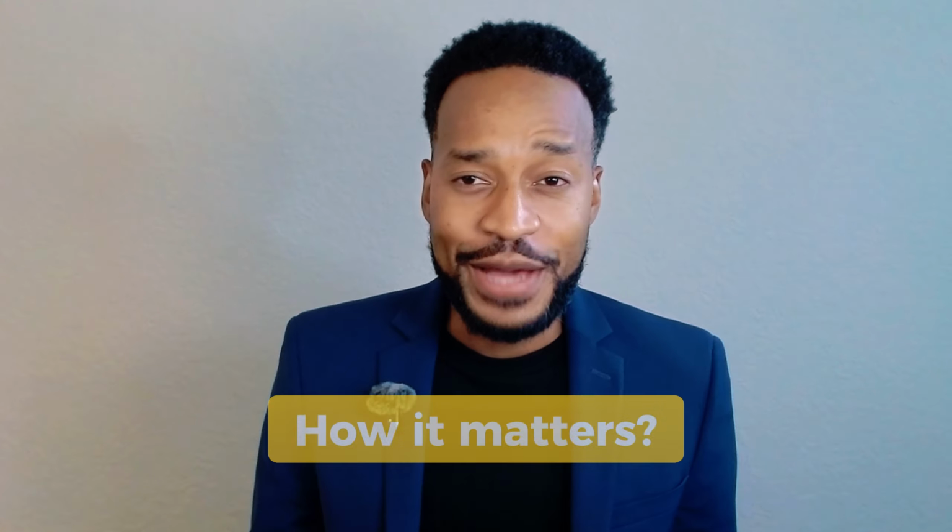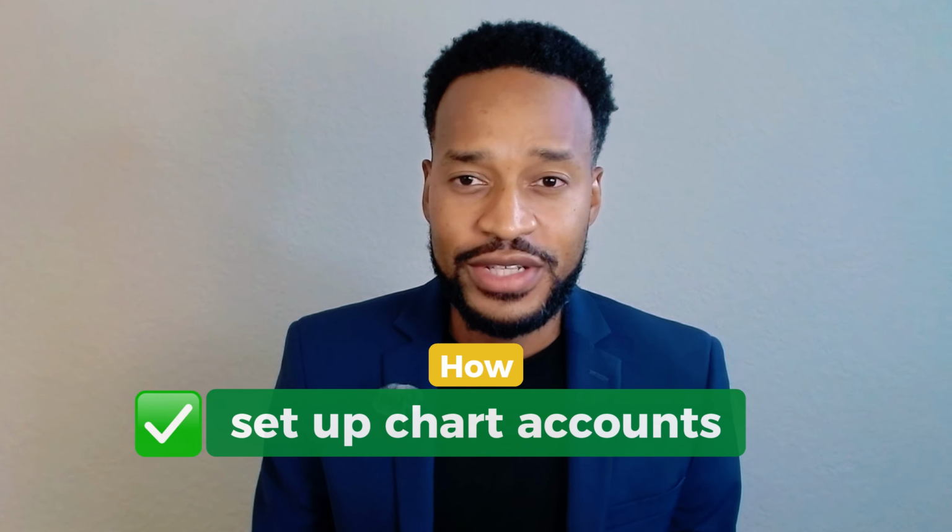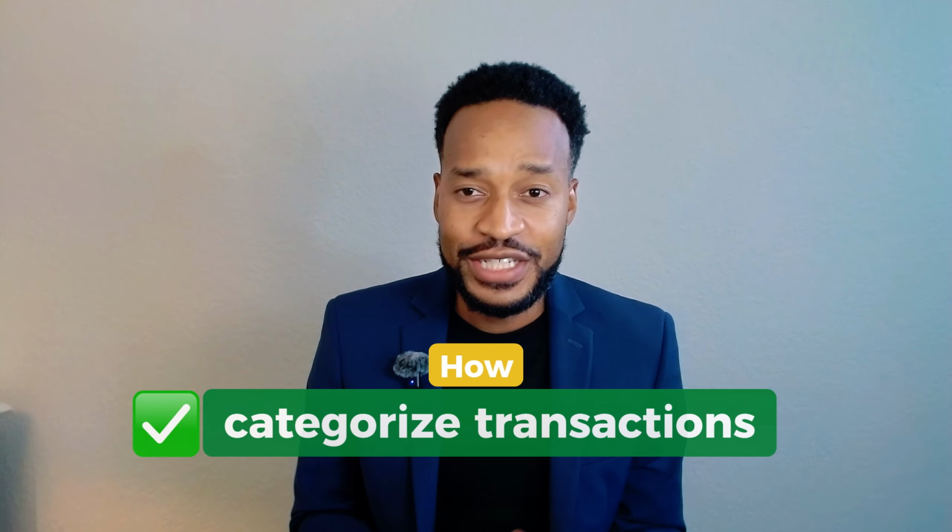So today, we're going to cover what bookkeeping is and why it matters and how it works, and then we'll walk through the basics of QuickBooks, including how to set up a chart of accounts, connect your bank account, categorize transactions, reconcile accounts, and then run your financial reports.